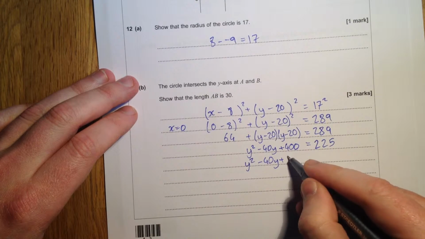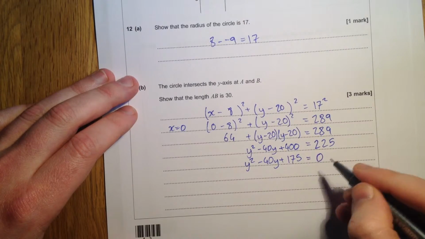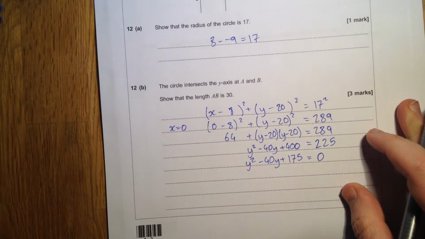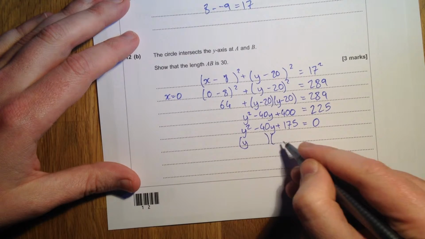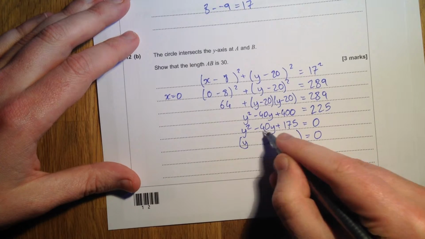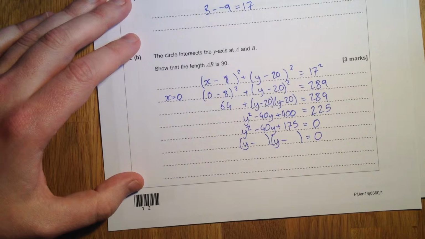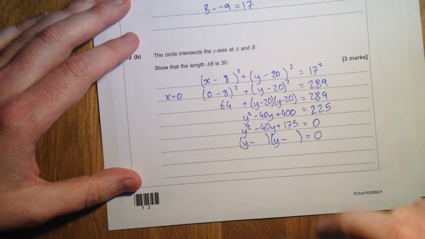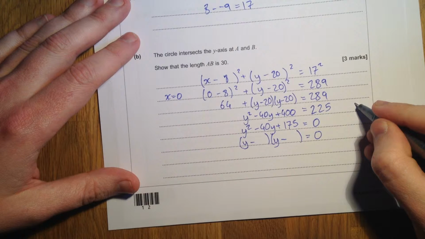Take away 225 from both sides, so we're going to get y squared take away 40y plus 175 is 0. So now we need to factorise. So I can see the positive here, so we're going to have, and a negative here, so we're going to have two negatives, and we're looking for two numbers that multiply together to give 175 and add together to give 40.